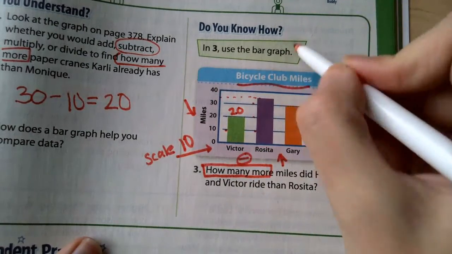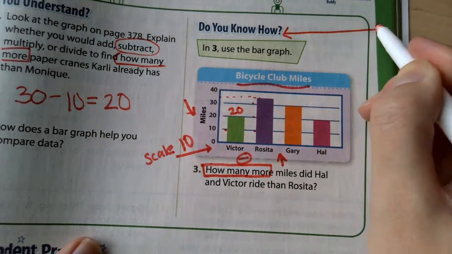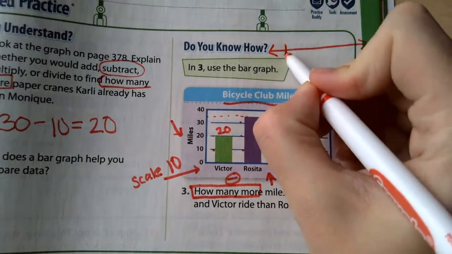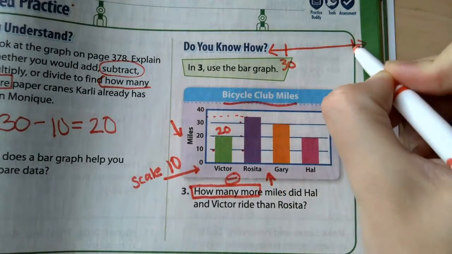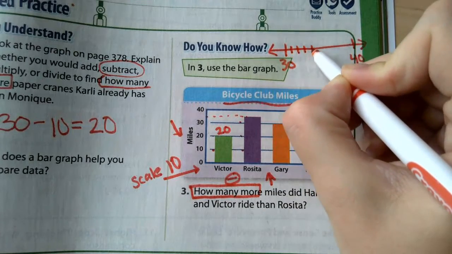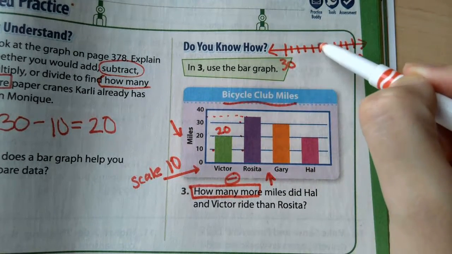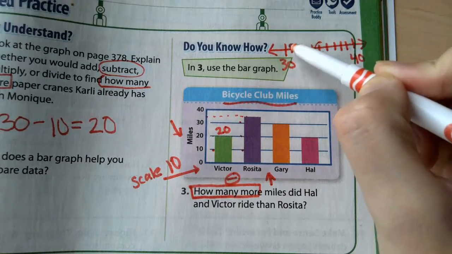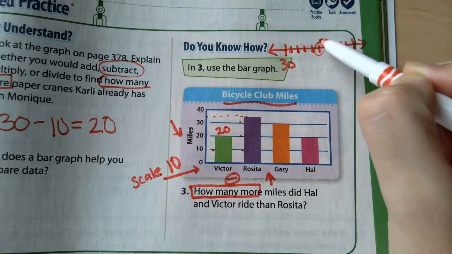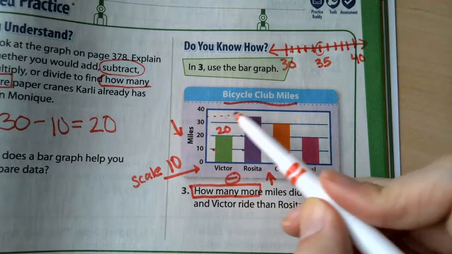If I'm looking at a number line, here I have 30, right here I have 40. Right in the middle would be 30, 31, 32, 33, 34, 35. So halfway between 30 and 40, that would be 35.